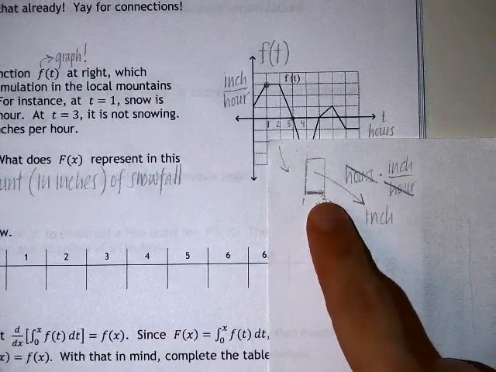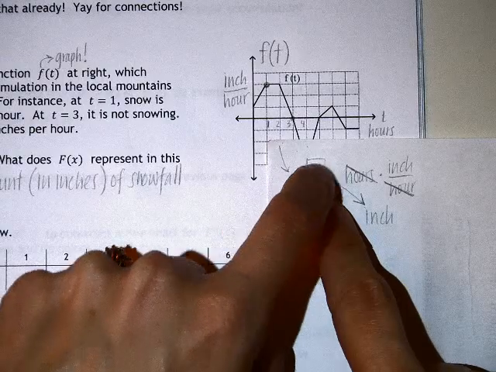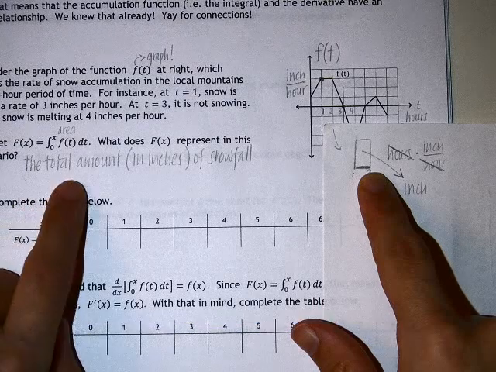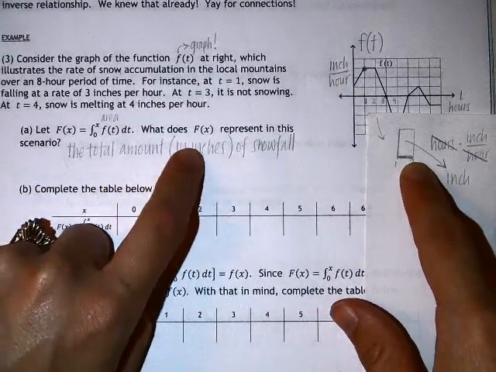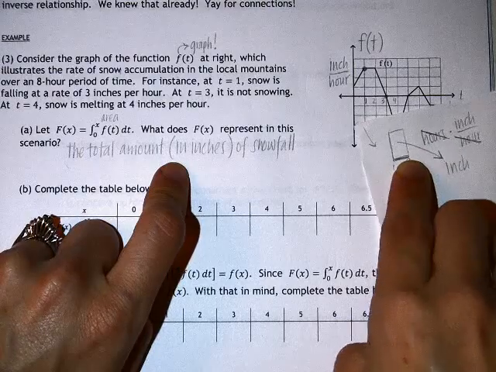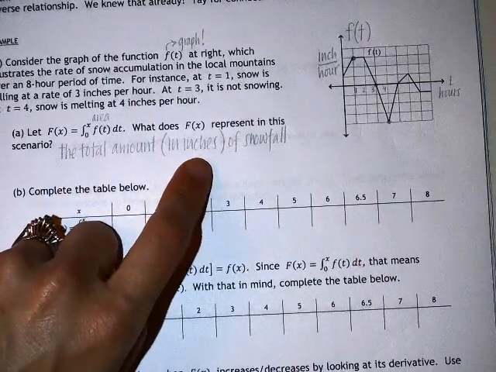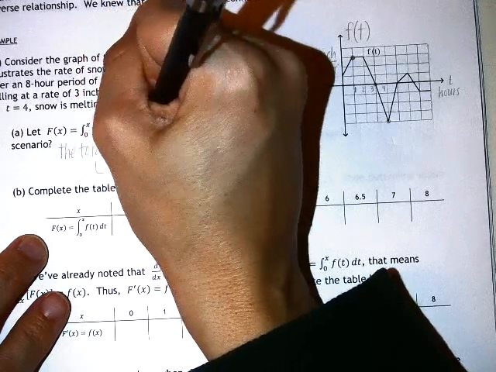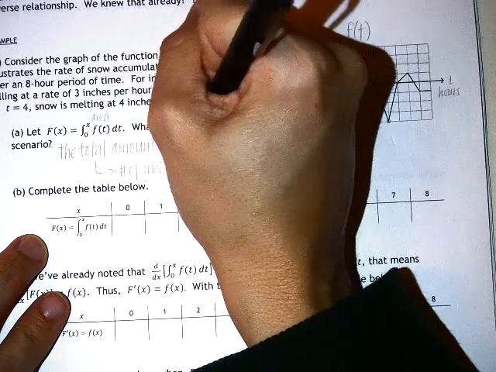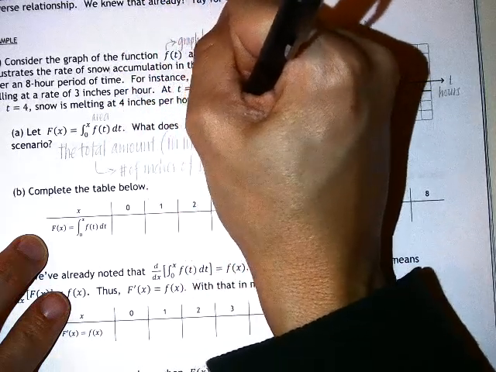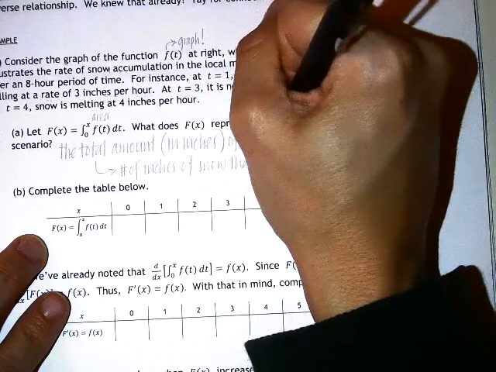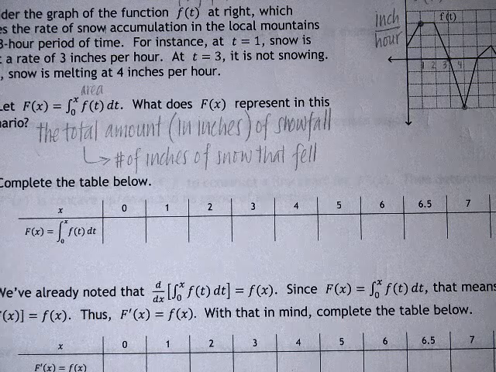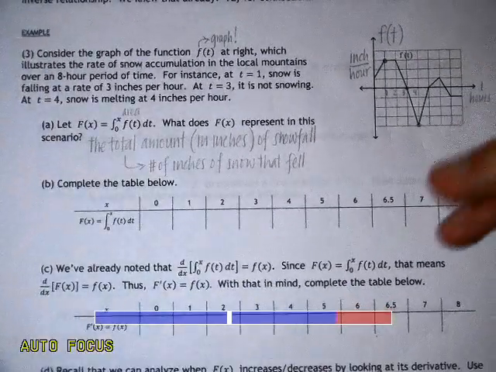If you use the area and use the units of area, that probably will help reinforce to you why the units of this answer in letter A are going to be inches, and why letter A represents the total amount of snow that has fallen, or the total number of inches of snowfall. So you can phrase it however you want to, but now we know that this total is going to be the number of inches of snow that fell. And I'm purposely writing it two ways in case one interpretation makes more sense than the other. Now, let's see if we can put this in concrete terms.